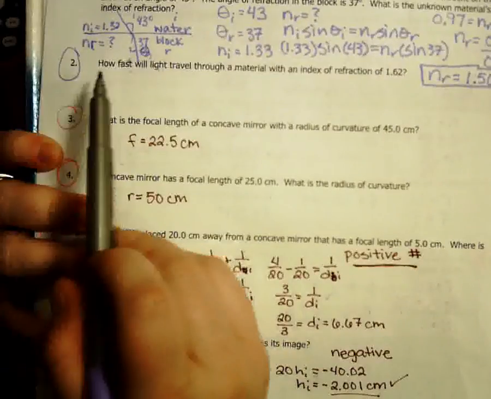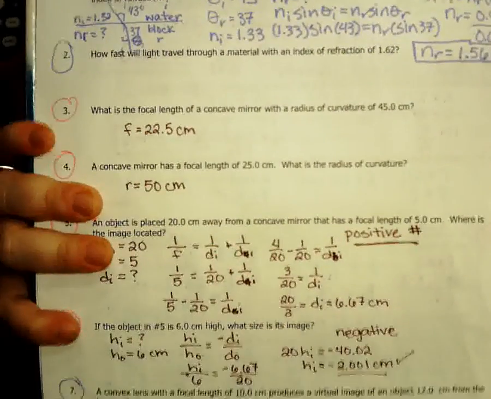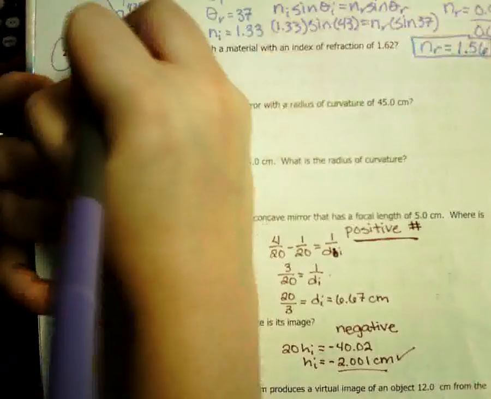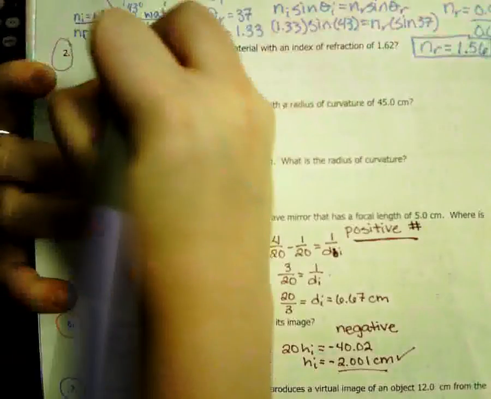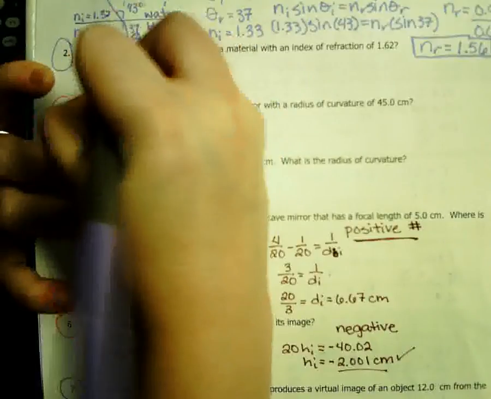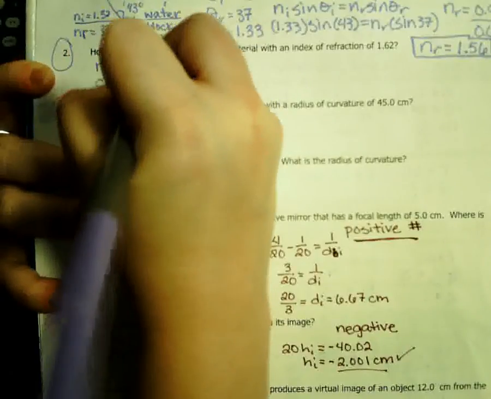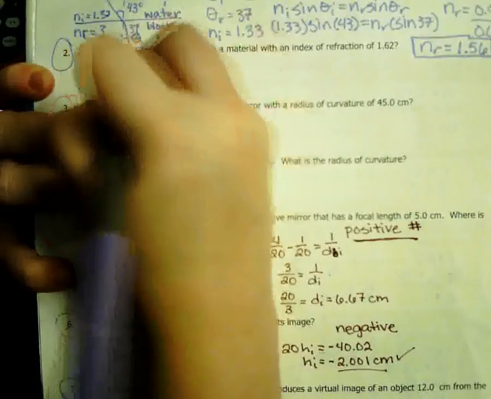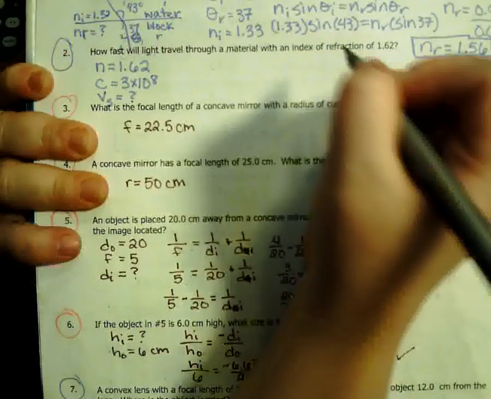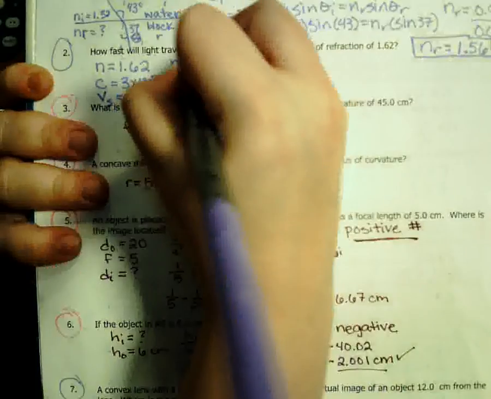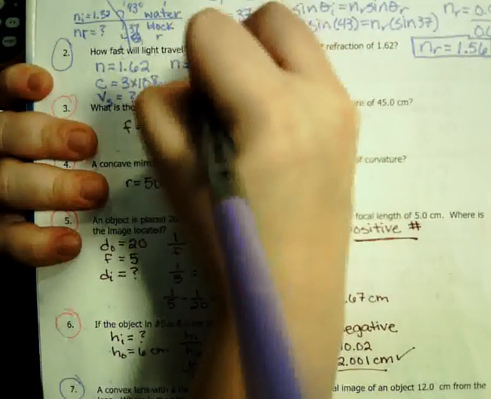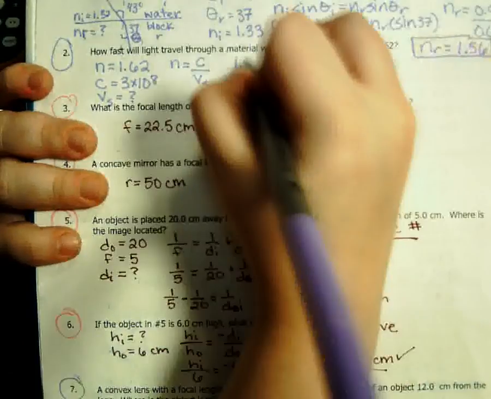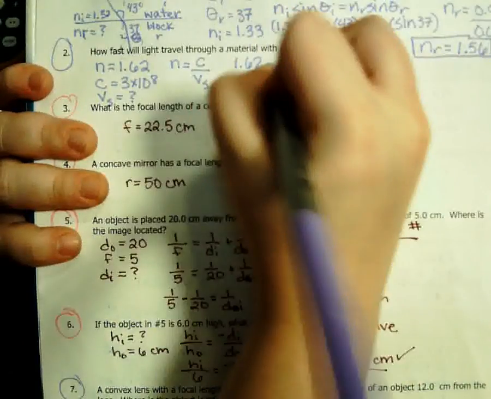Problem 2. How fast will light travel through a material with an index of refraction of 1.62? N is 1.62. C is 3 times 10 to the 8th. We're looking for V sub s, or the speed of light in this medium. We know it has to be smaller than the speed of light. Always is. That is the speed limit for the universe.